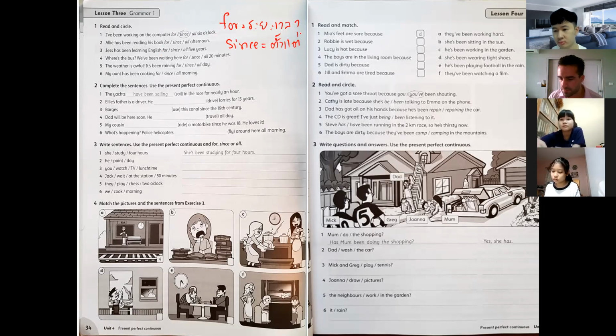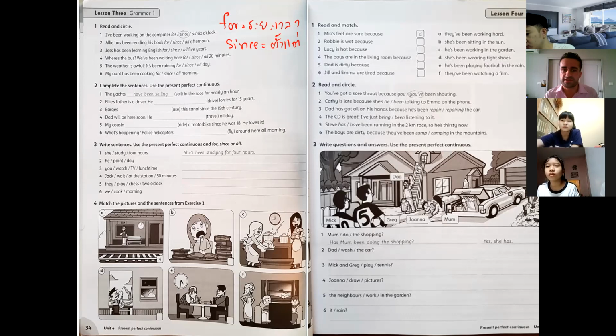I'll give you another example. I have been living in Thailand for 3 years. I use for because it's a period, a duration. How long? 3 years.